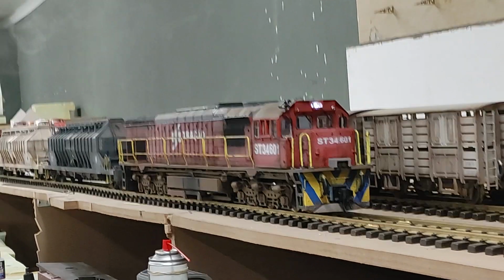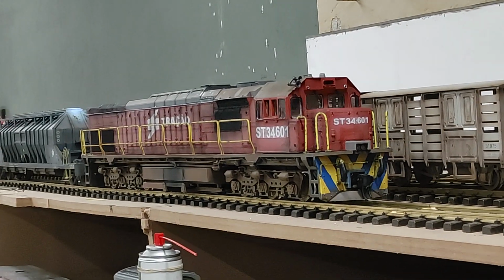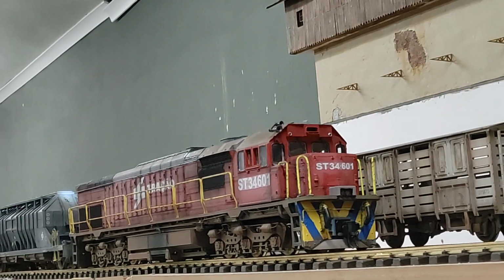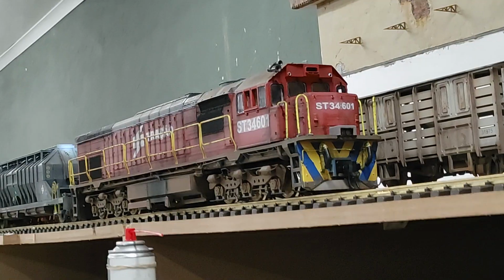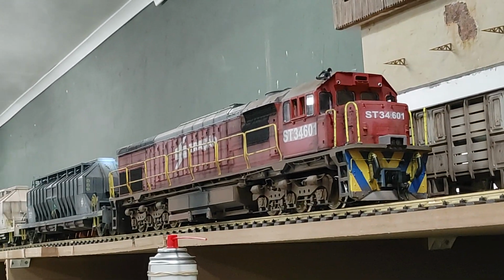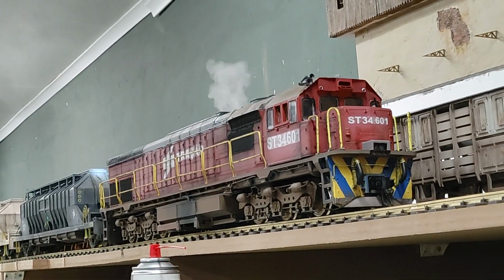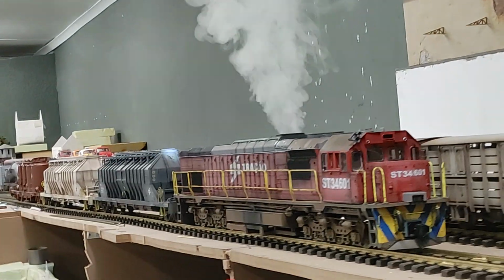Okay, so that's what we mean by dynamic smoke. If I press F9, it's drive hold. I can run through the whole rev range without it moving. So this is what it'll do. That's maximum throttle, okay?